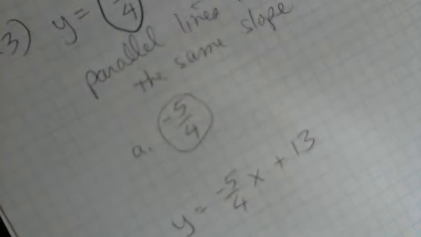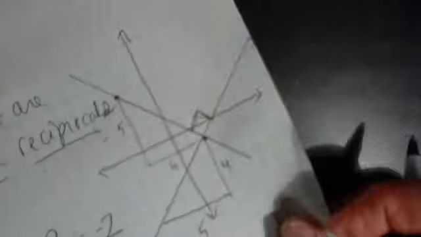Now part B asks for the slope of a line perpendicular to this equation. I'll just write it again. y equals -5/4 x plus 13. Well, perpendicular lines have slopes that are opposite reciprocals.